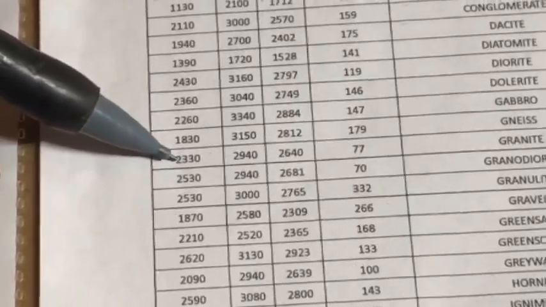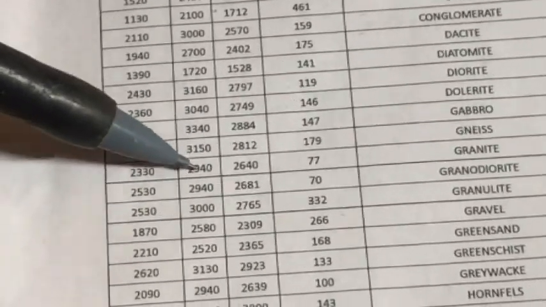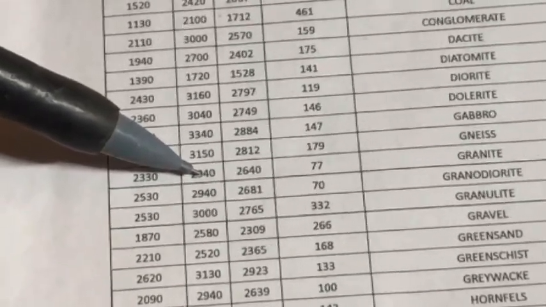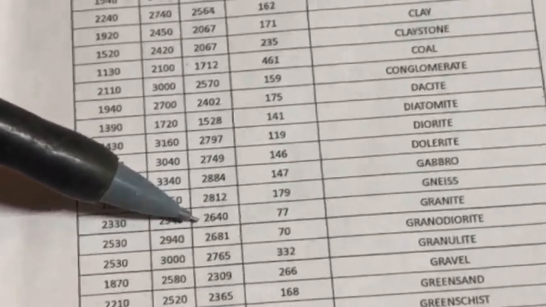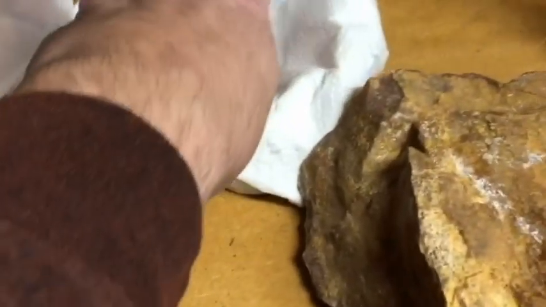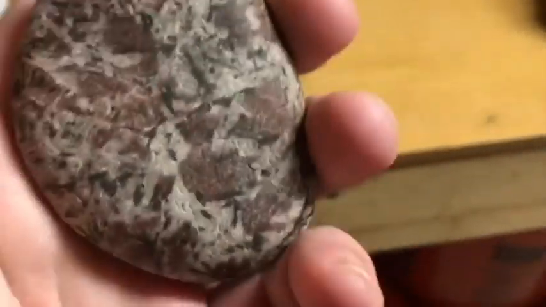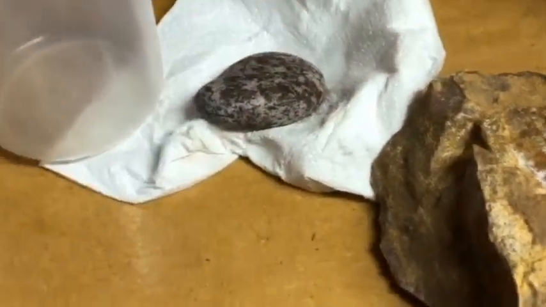That's a lower density. This is the higher density. This is typical density, 2.64 grams per cubic centimeter, and this was 2.58. So it is a little below the average, but it's not that far below, and it's well within.